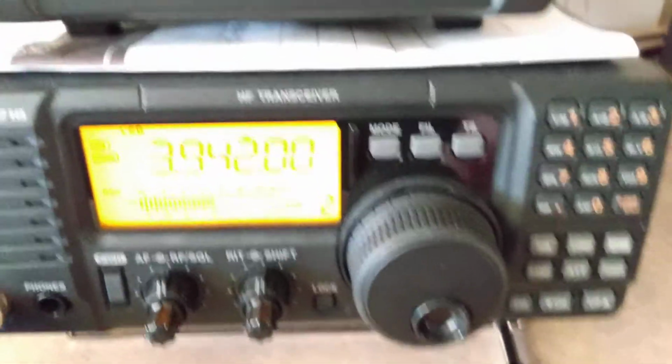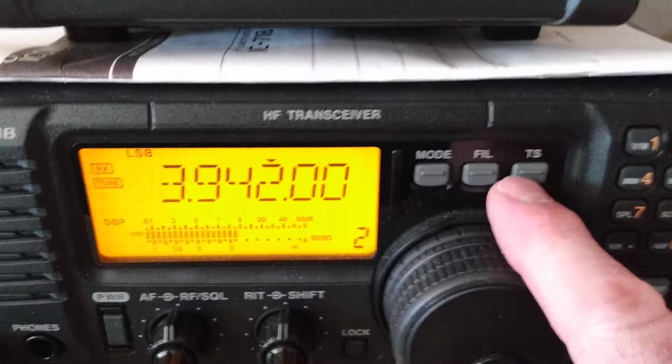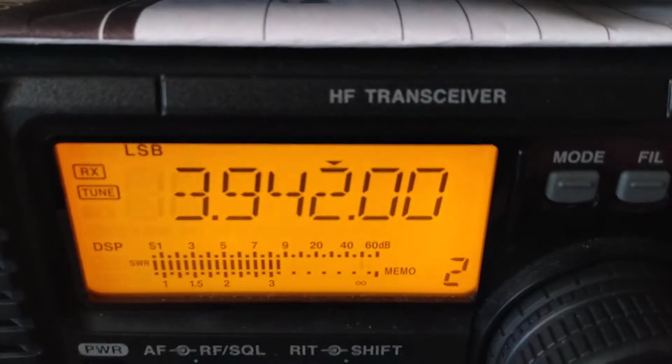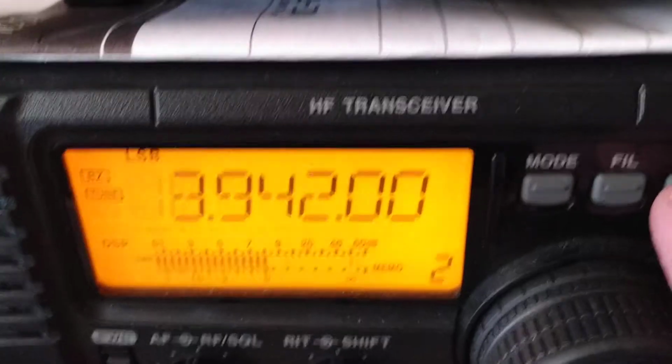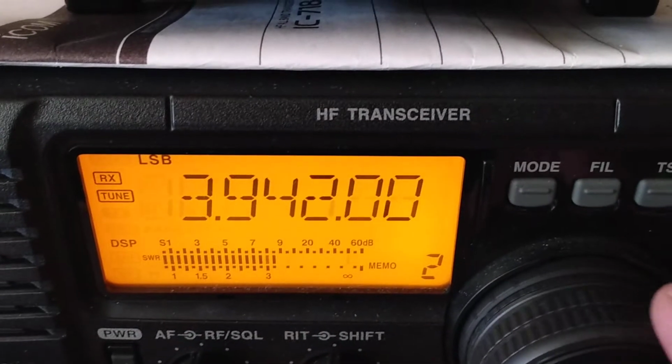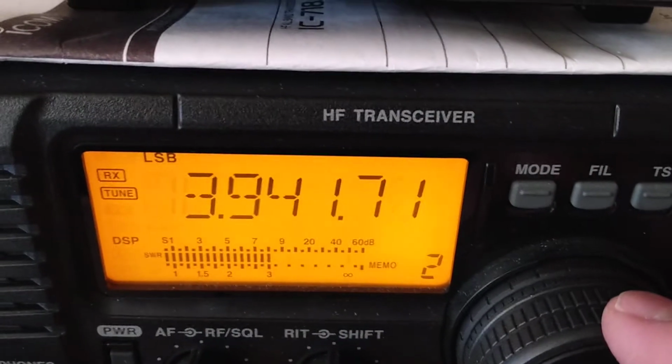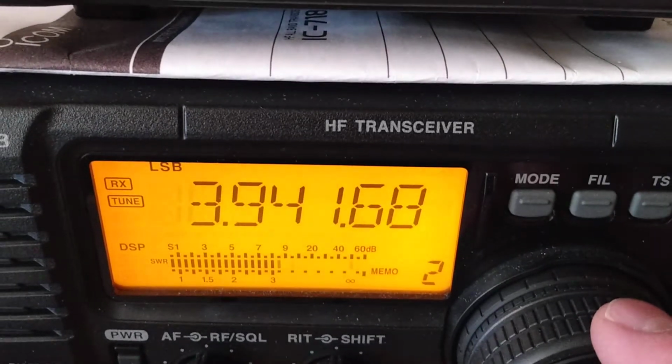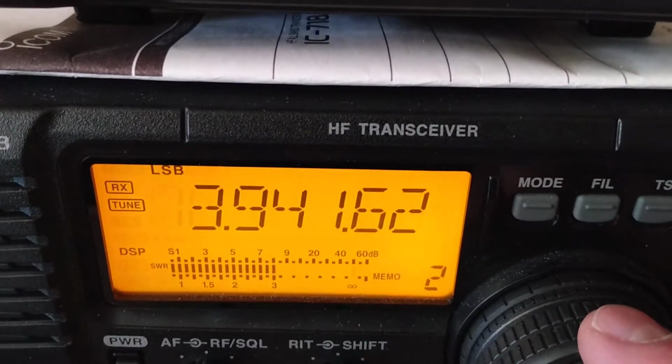That's it. Well, I'm sorry, one more thing. The TS button. See that little caret right above the 2? See how it goes away? Now when I'm tuning, I'm crawling, okay? I'm going 10 kilohertz at a time.